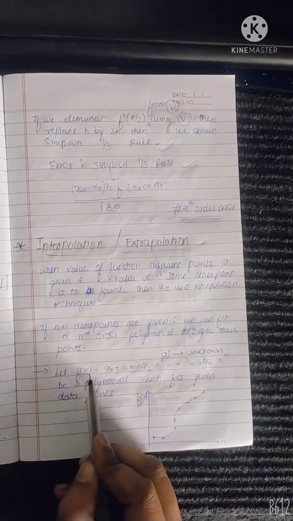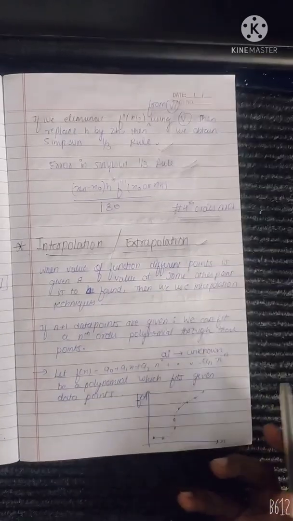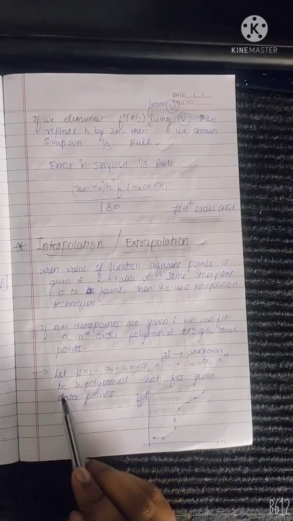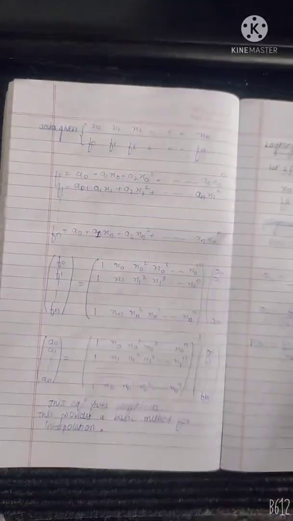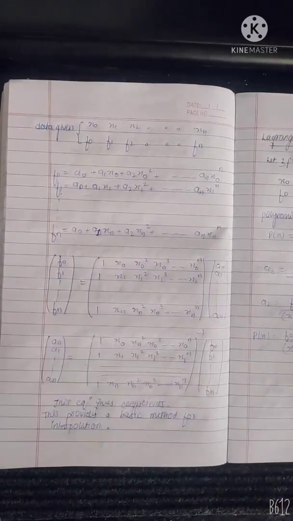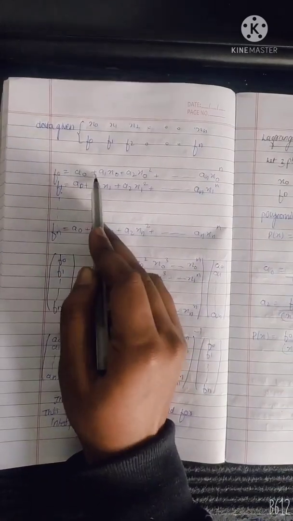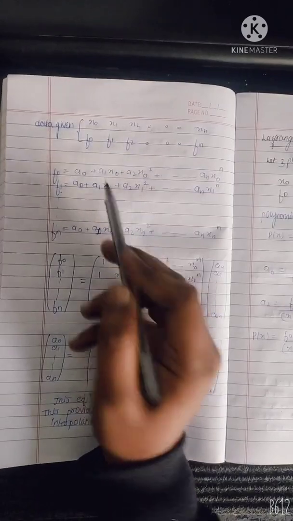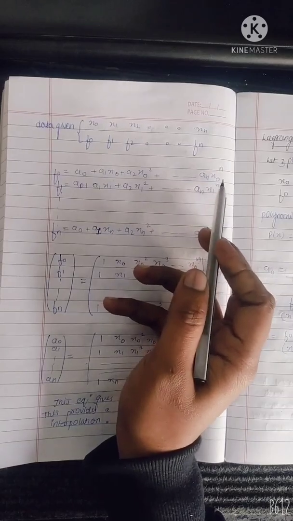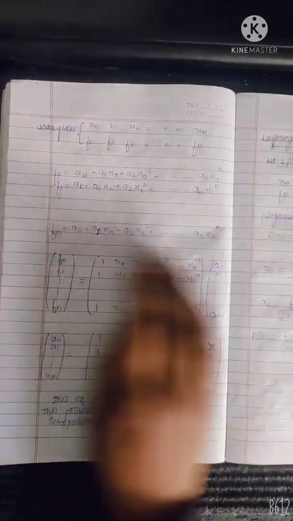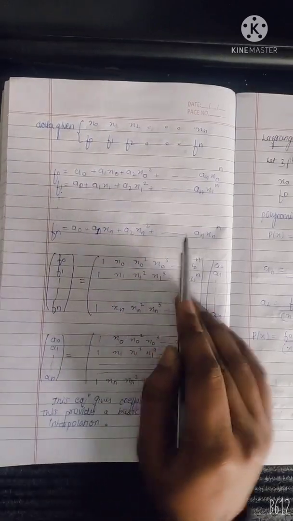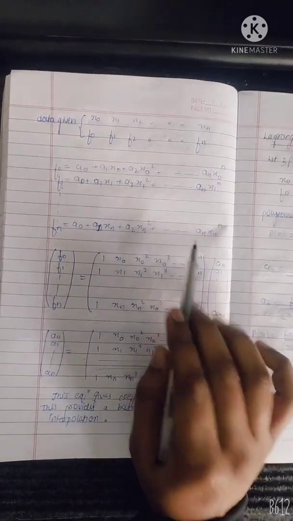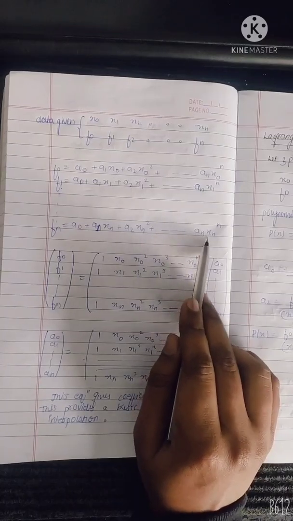So let f of x be equal to a0 plus a1 x plus a2 x square up to an x to the power n. Basically f of x is a polynomial which fits the given data points. These are the data points and we made a polynomial out of them. So we write this for the given data x0 to xn. So f0 is equal to a0 plus a1 x0 plus a2 x0 square plus a3 x0 cube up to an x0 raised to power n. Similarly for f1, f2, f3, and we write it for fn, like a0 plus a1 xn plus a2 xn square plus a3 xn cube, and so on, and at the end an xn raised to power n.